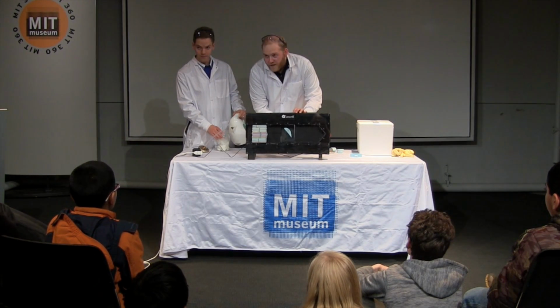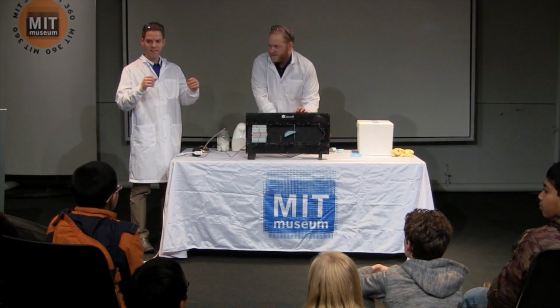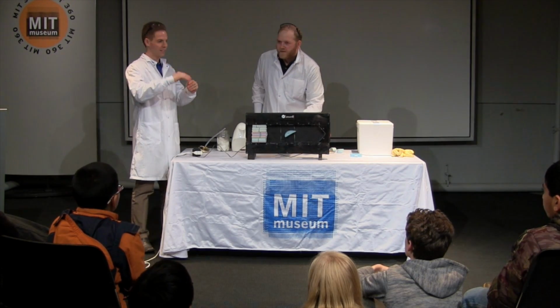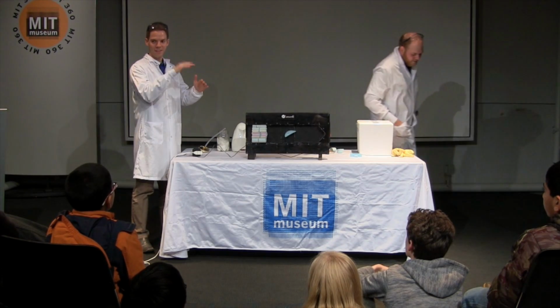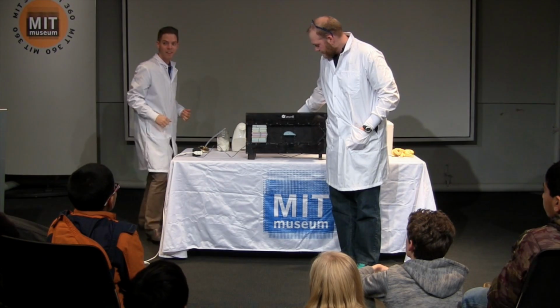Why does it go faster on top? Just because the curved design makes the air accelerate. It has a longer distance to travel. The air is coming in at the same speed, but it has a longer distance to travel over the top, so it's going faster.